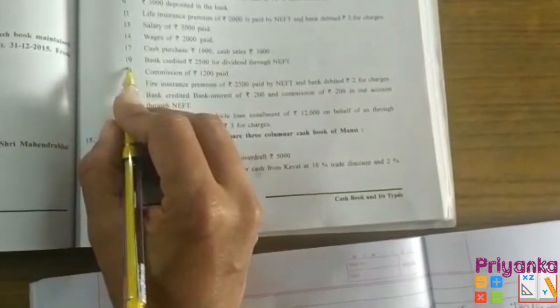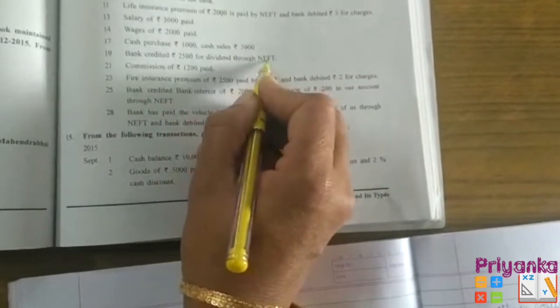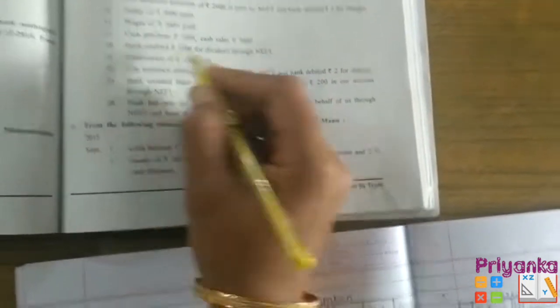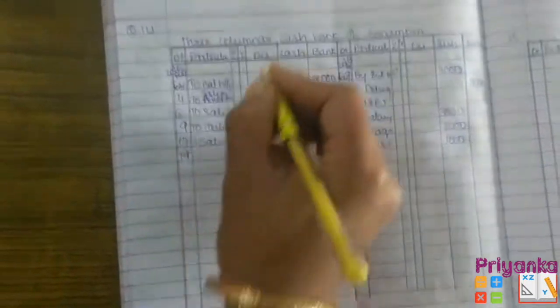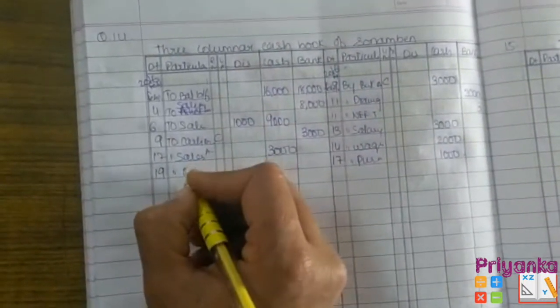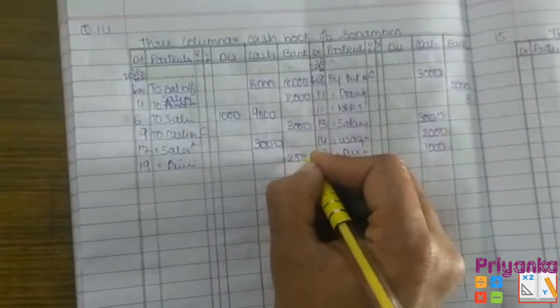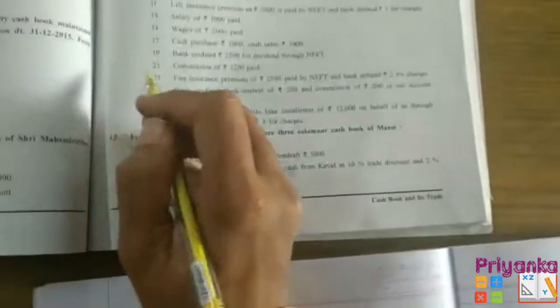Next, the 19th one, bank credited 2,500 for dividend through NEFT. Now credited means you have received. So come to the debit side, write down dividend with the amount 2,500 in the bank column.